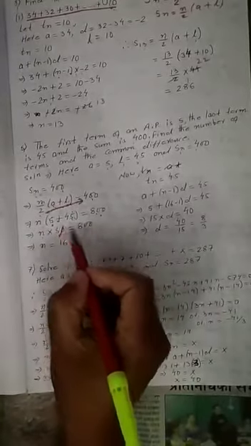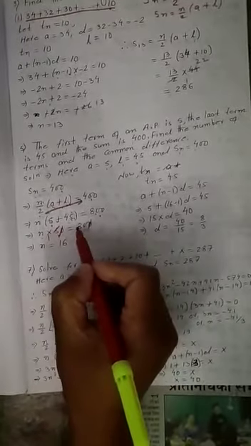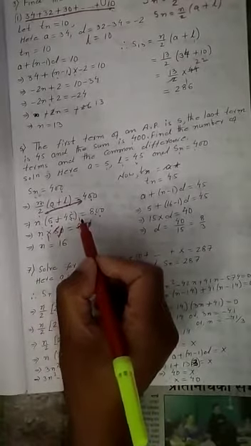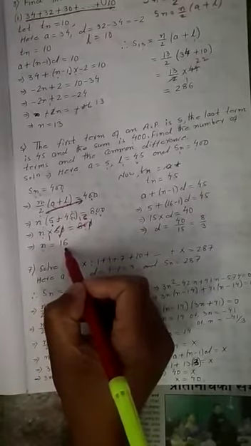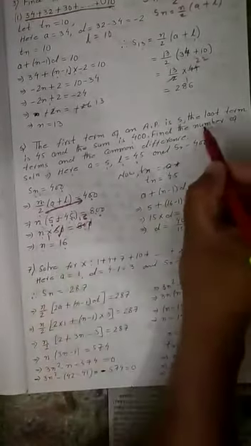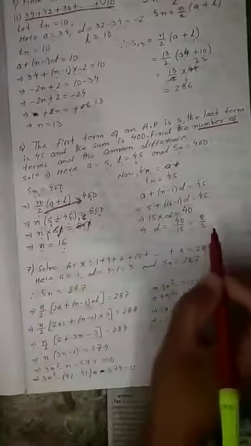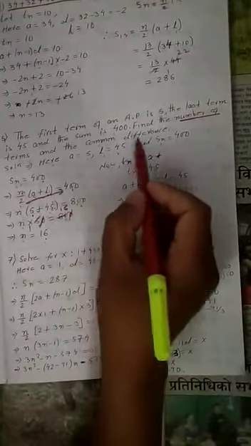Now cancel this, 0 0, 5 1s are 5, 5 1s are 5, 6 7 5 6 are 30. So n is equal to 16. So there are 16 terms. So you are asked to find the number of terms. So the number of terms is 16. Okay, now you are asked to find the common difference.